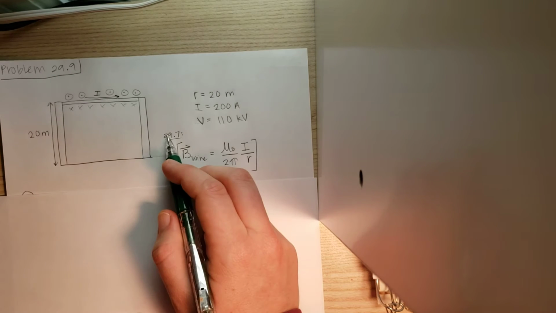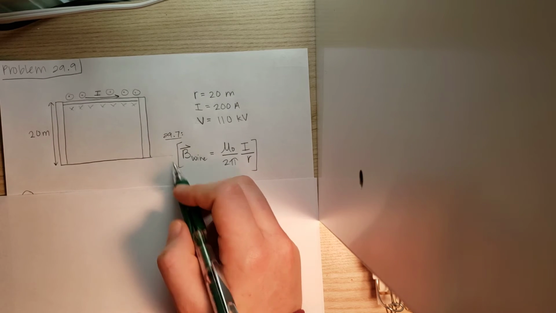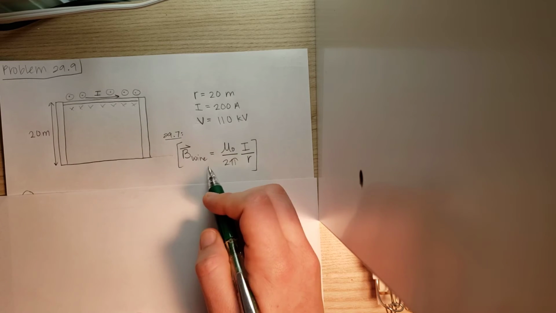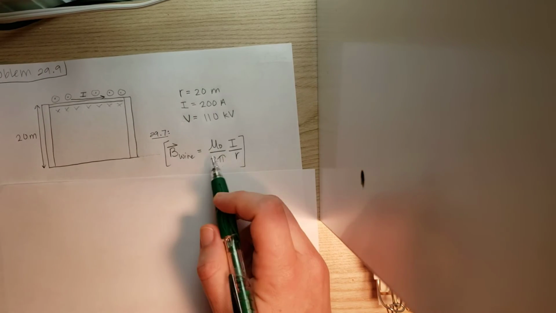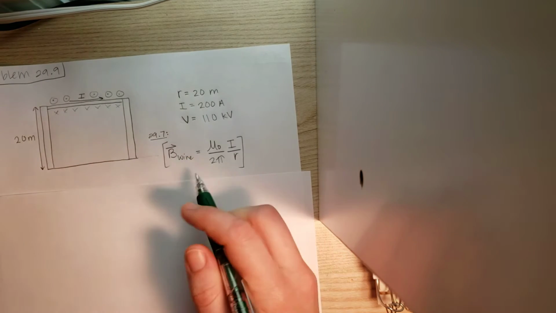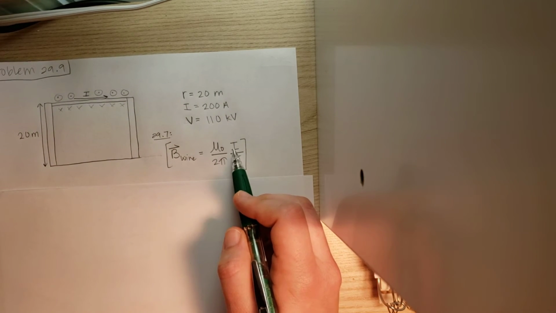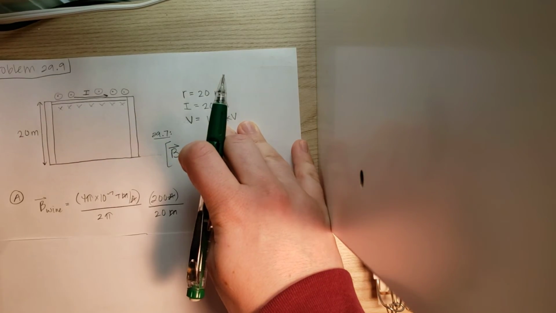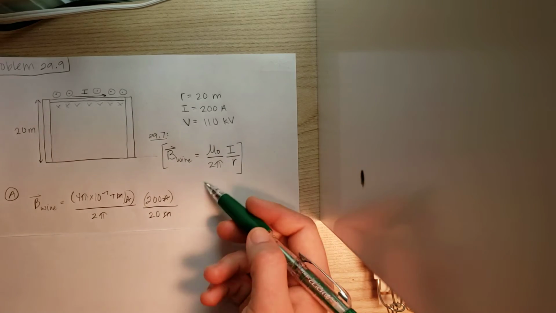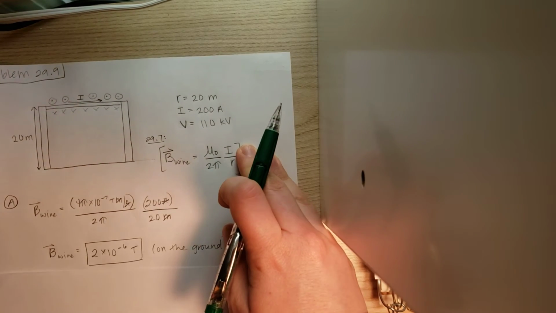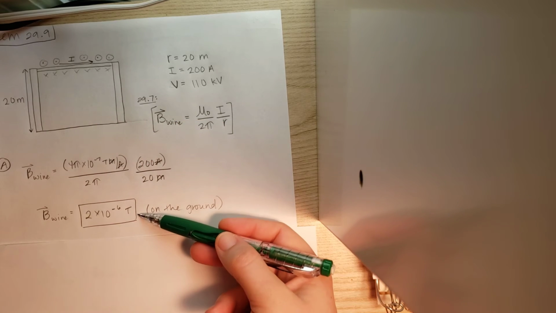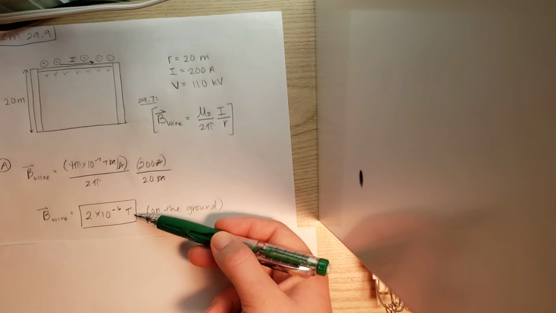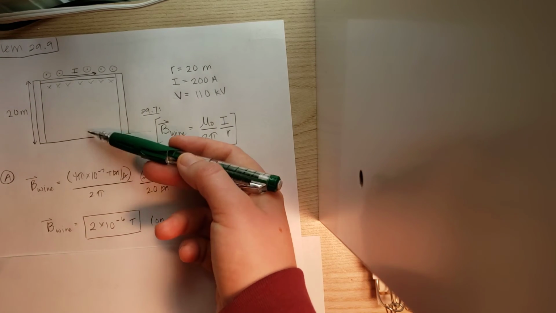And then we know from chapter 29, equation 29.7 gives us the magnetic field of a wire, and that's going to be equal to the permeability constant, which is 4 pi times 10 to the negative 7 Teslas times meters over amps, divided by 2 pi, times the current divided by R. We have all those variables, so we just plug those in, and we get the magnetic field of the wire on the ground equal to 2 times 10 to the negative 6 Teslas. That's going to be the strength of the magnetic field that we feel when we're just standing on the ground.